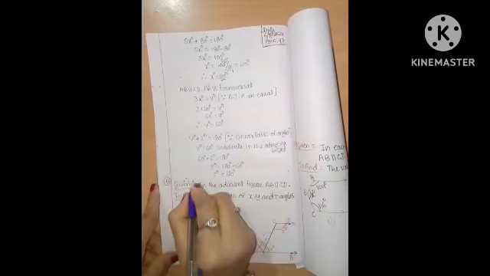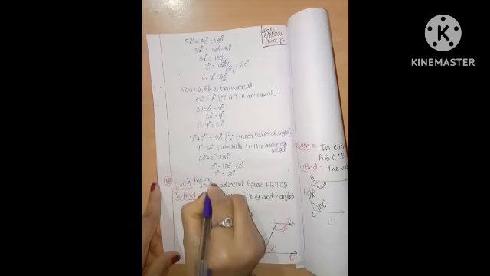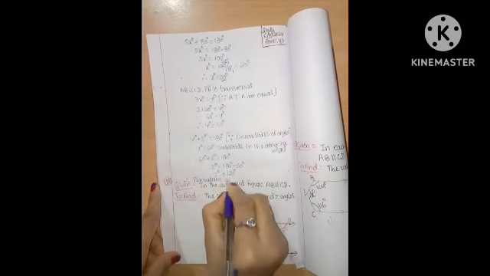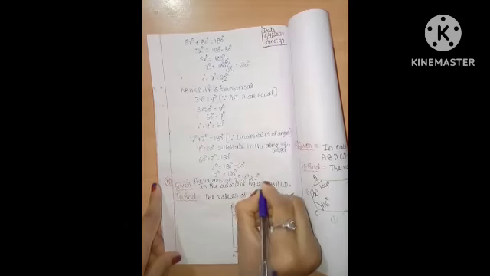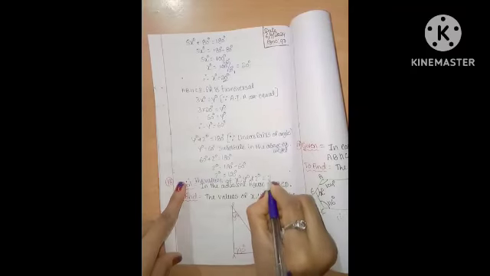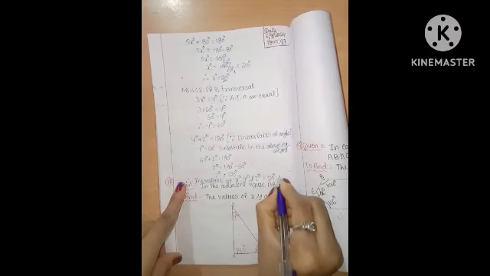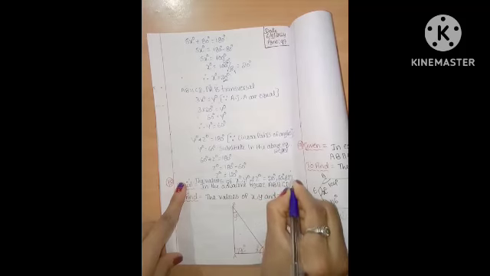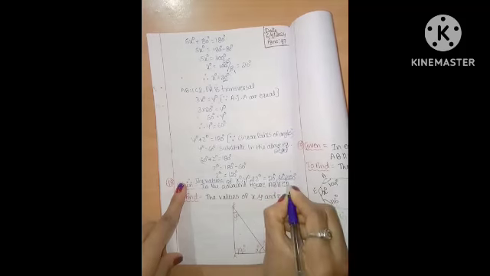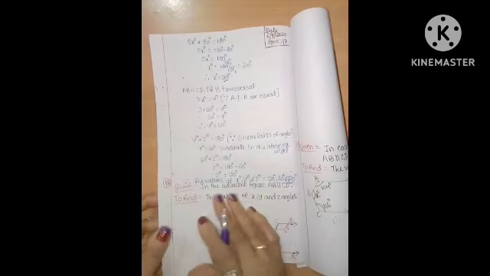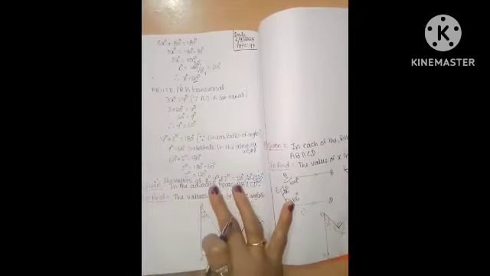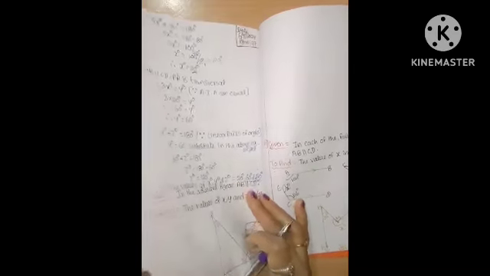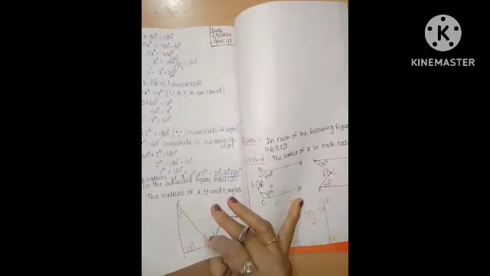So what is asked in this given question? The values of x, y, z. The values of x degrees, y degrees and z degrees. x degrees is 20 degrees, y degrees is 60 degrees and the other one is 120 degrees. This is the final answer. Therefore, the values of x degrees, y degrees and z degrees are 20 degrees, 60 degrees and 120 degrees.